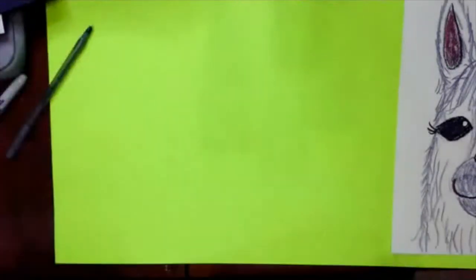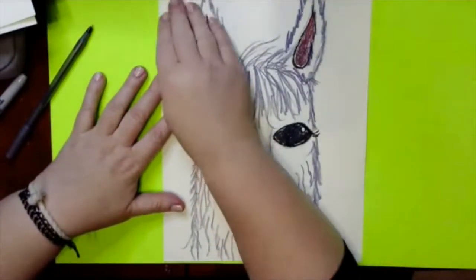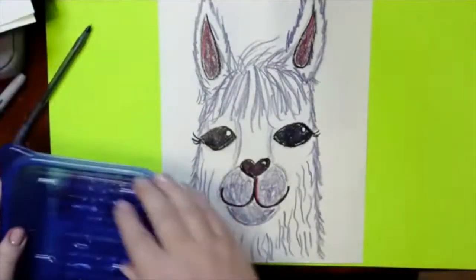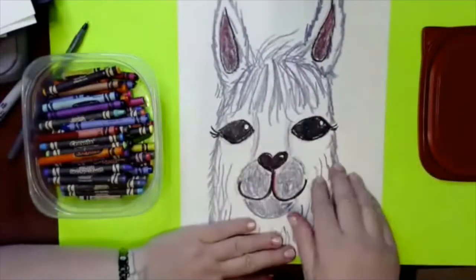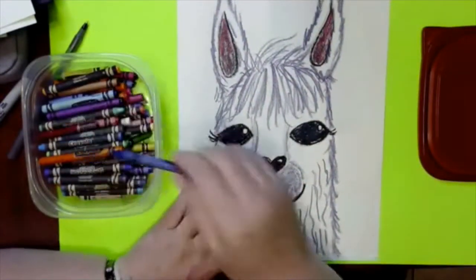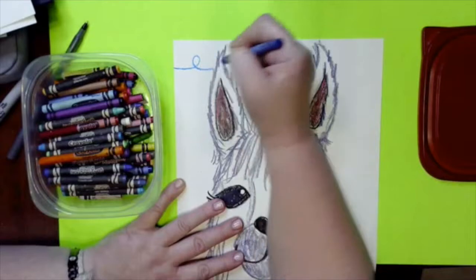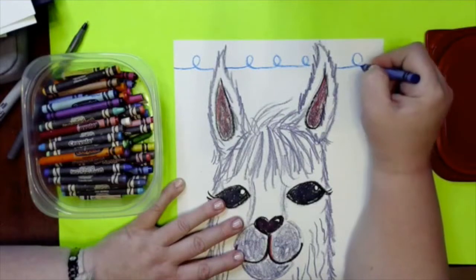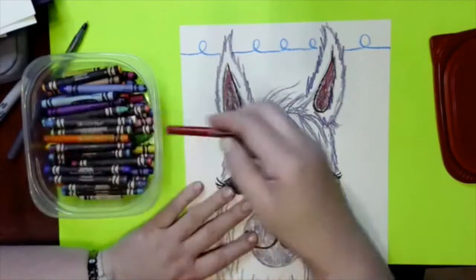So we are going to go ahead and add some patterns to our llama today. So we're just going to add some rows right across our llama. And we're going to use crayon for this. I'm going to get my crayons. And I want to see probably 10 different patterns across. So I'm just going to take some and I'm going to go straight across. Maybe I'll do a loop-de-loo and pretend like that ear, like we're going right behind the ear.